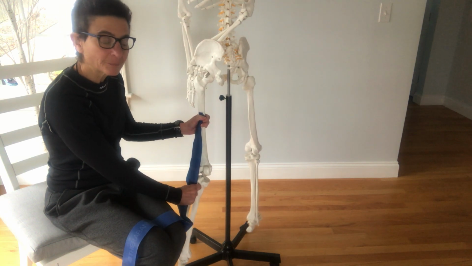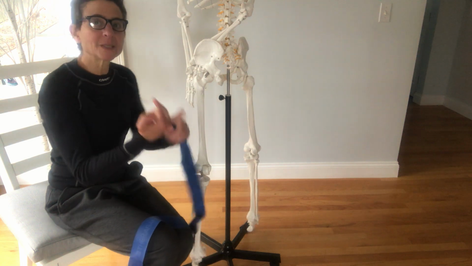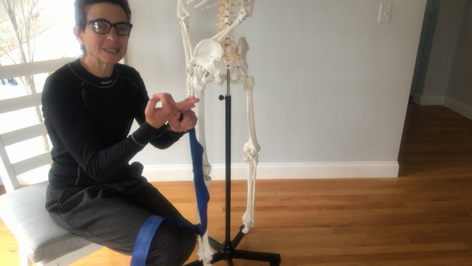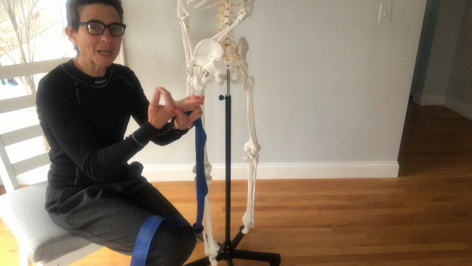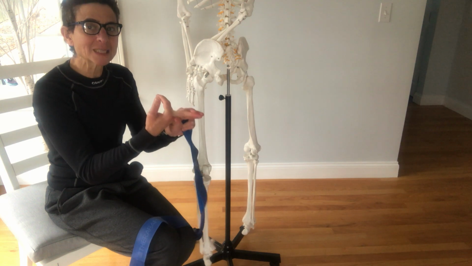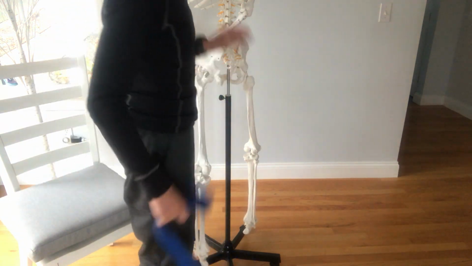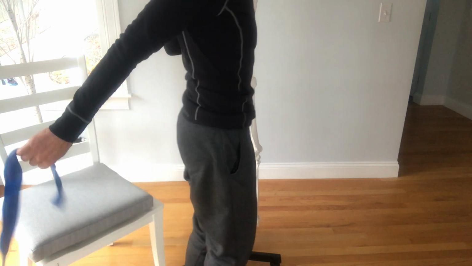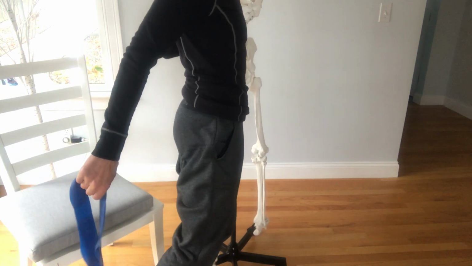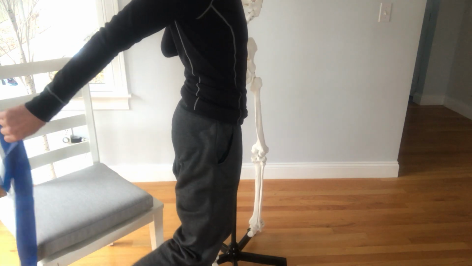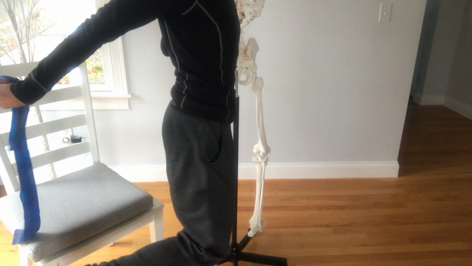Okay? So again, how do you make the semimembranosus, semitendinosus, and biceps femoris actively insufficient? Ask the poor person to extend their hip and flex their knee. I can't do it. Let me back that up so you can see I'm not faking.